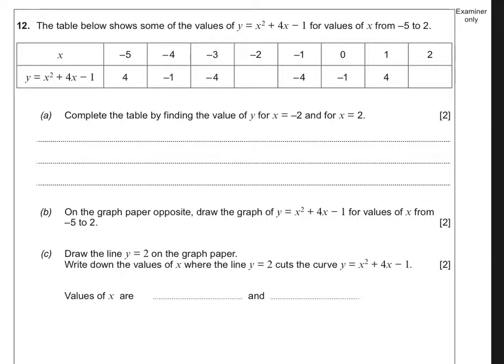For question 12, we've been given a table of values below for the equation y equals x squared plus 4x minus 1 for the values of x between minus 5 to 2. So here they've given us this table with lots of the values already done, but we need to complete the table for x is minus 2 and x equals 2.